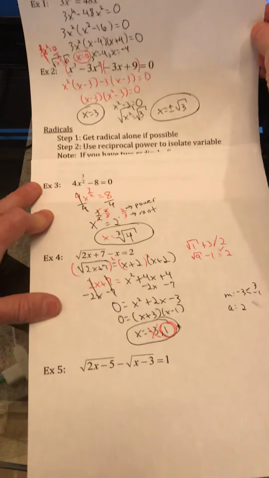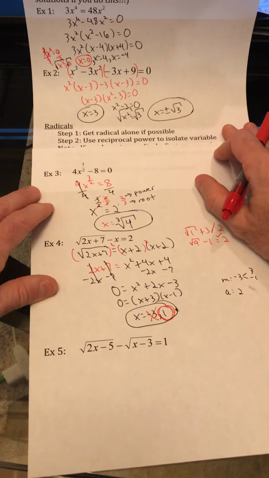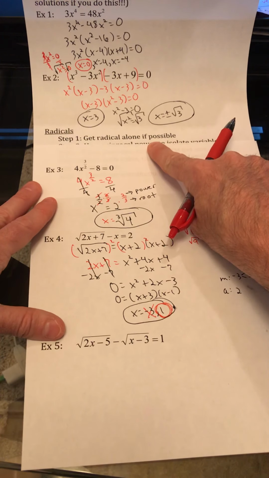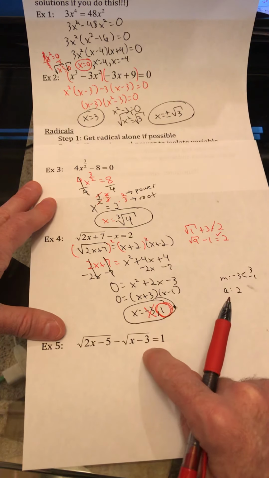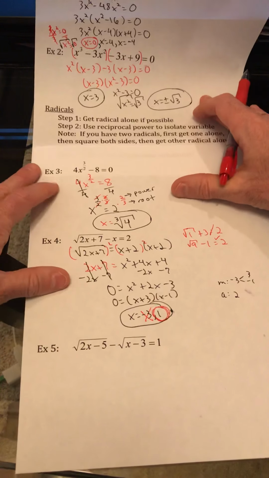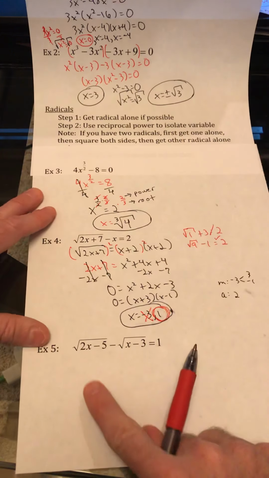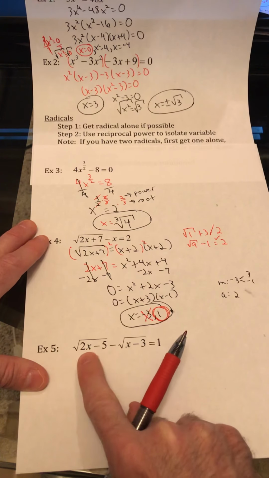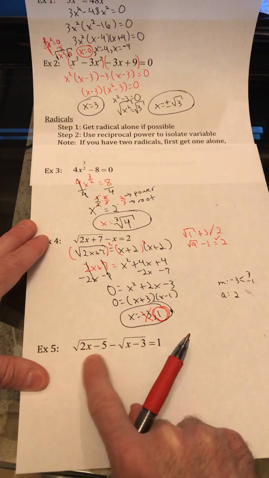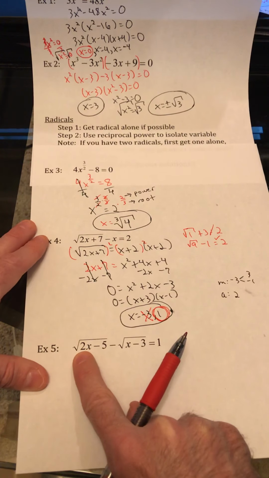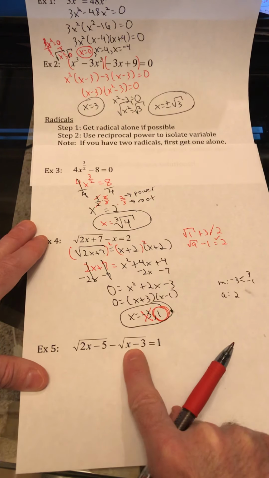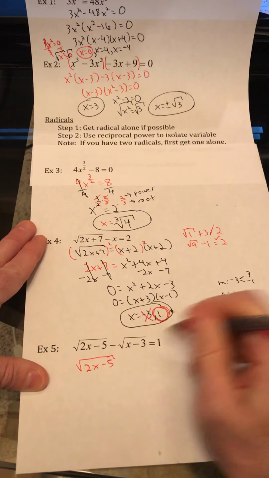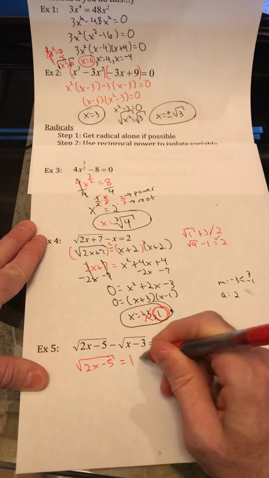All right, example 5 is where, now if we look back at our steps, it says get the radical alone if possible. Well, unfortunately, we can't do that. So if you have 2 radicals, get one alone. I usually isolate whichever radical is the most complicated. Here, if this one has a 2x, I'm going to actually move this one over by adding it.